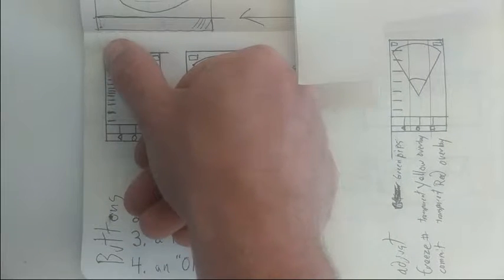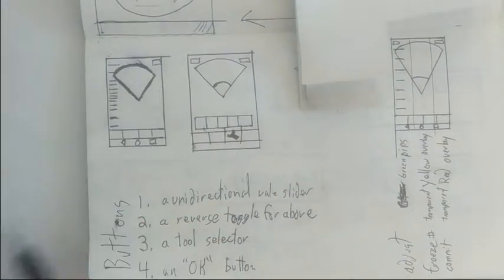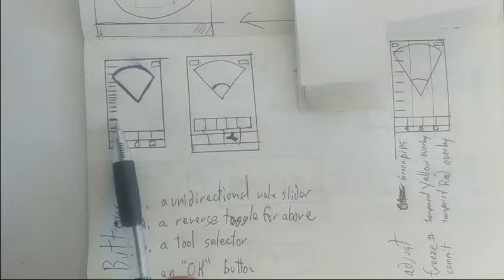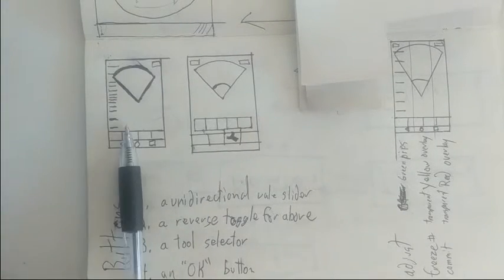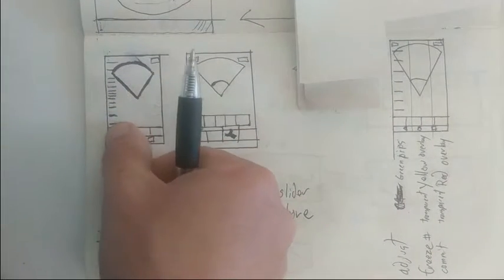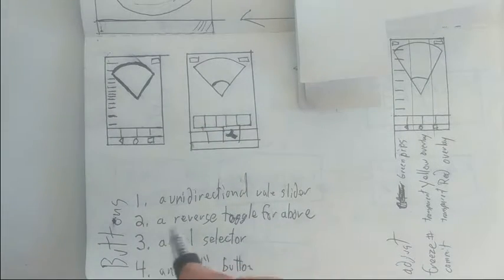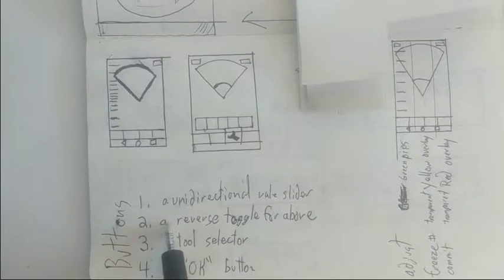Hence, this is not going to be bidirectional, right? This can either advance or retreat the number, yeah? But always by moving in this direction. Moving down to here is a 0. That's fine to have a unidirectional value slider as long as one has a reverse toggle.